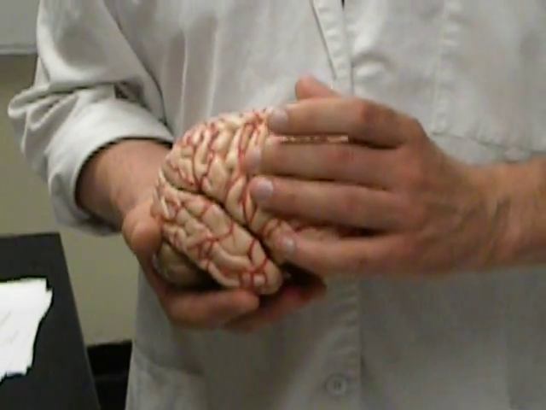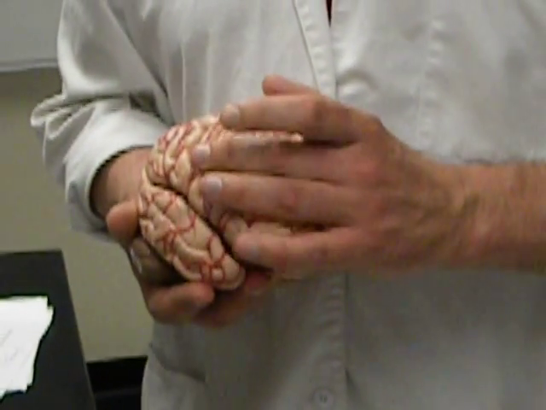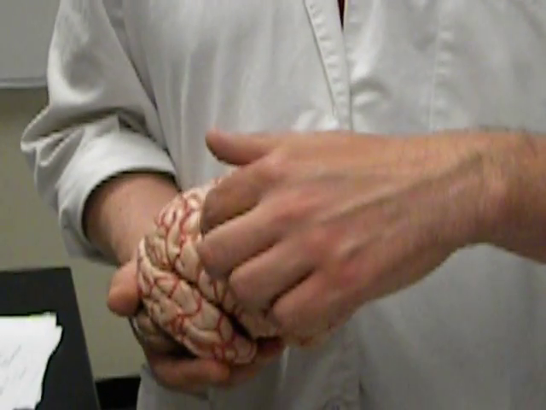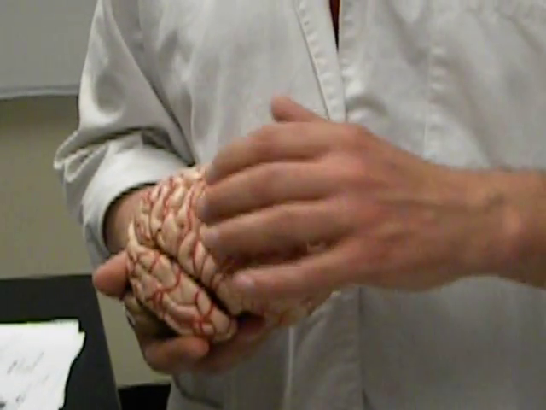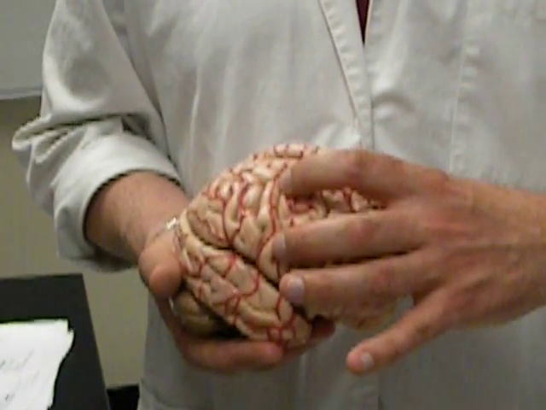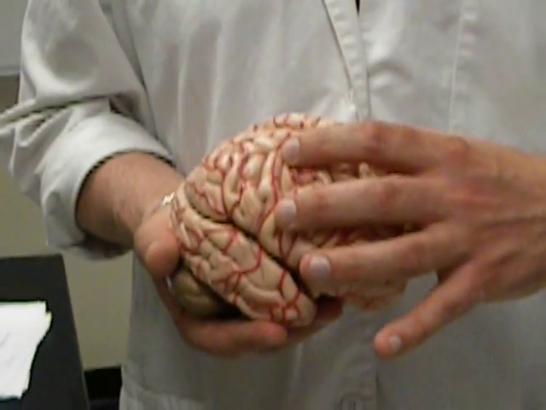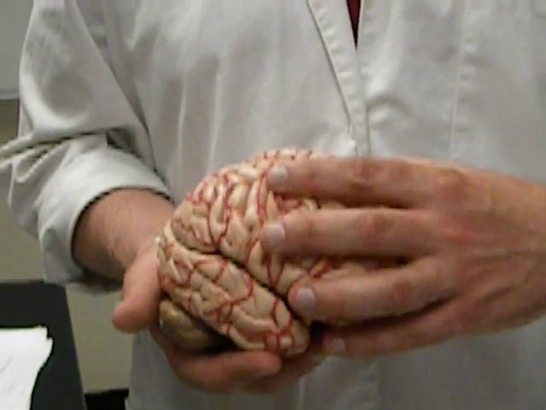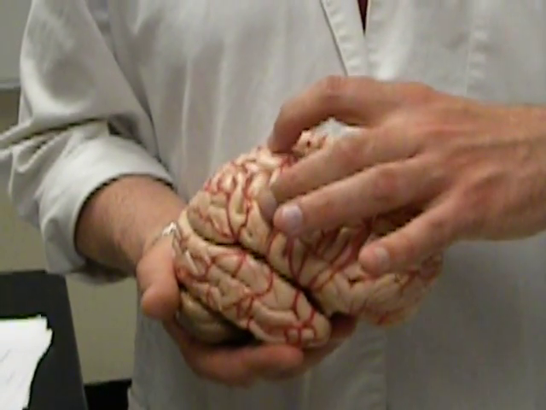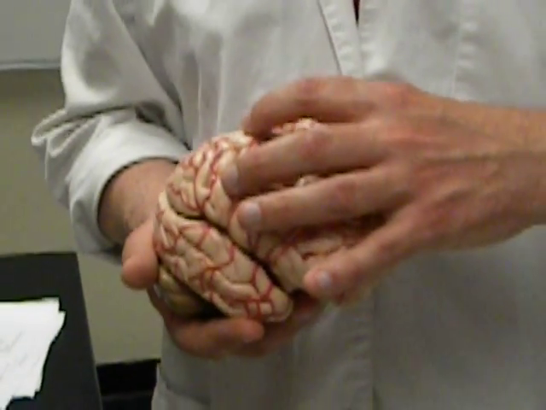Then we have a central sulcus, which is basically sitting here, a groove along the side, going over there. We have a precentral gyrus, that's the lump right in front of it, kind of the ridge in front of it. That's where you have all the motor nerves, the primary motor cortex. Sensory cortex is the postcentral gyrus, right behind it.